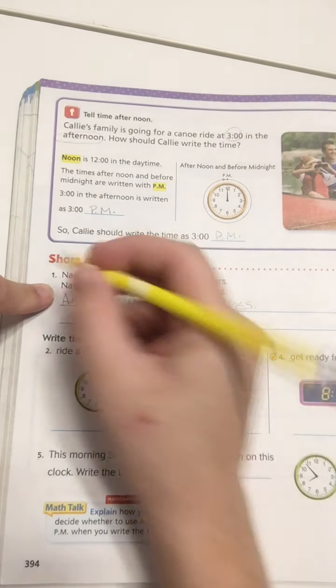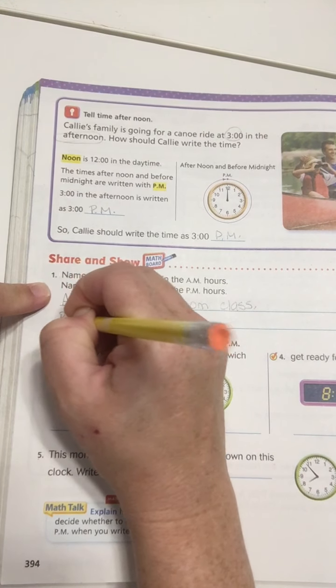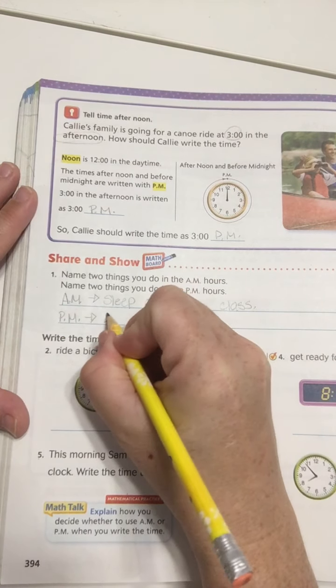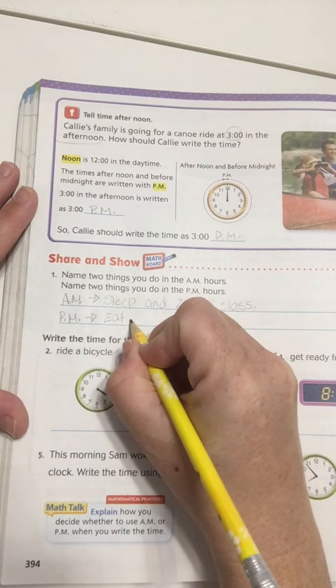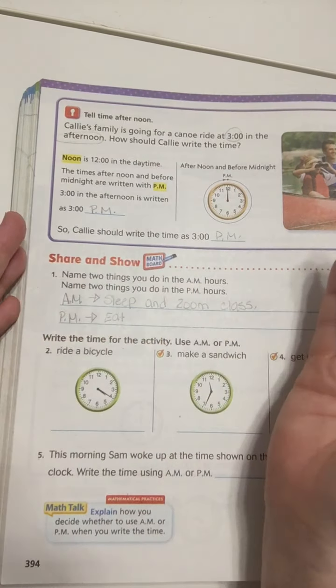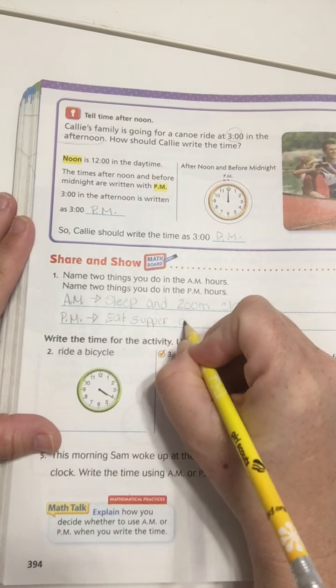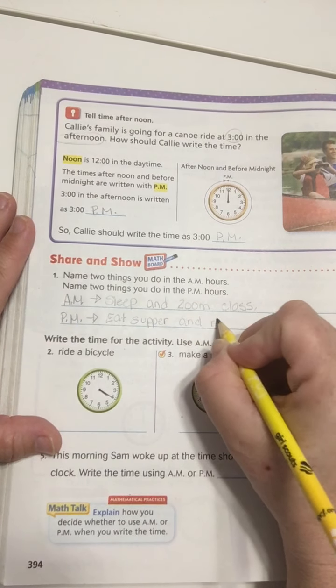Now for the PM, I'm going to write PM. I eat supper because that's in the evening. It's afternoon, but before midnight. So eat supper, and I also ride my bike.